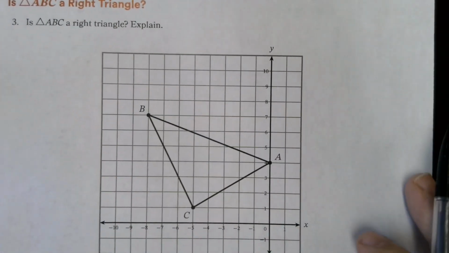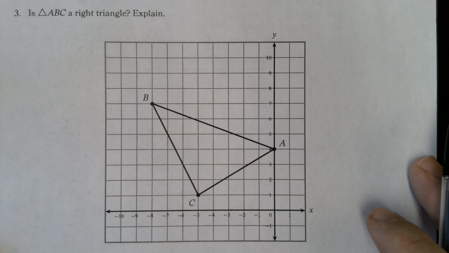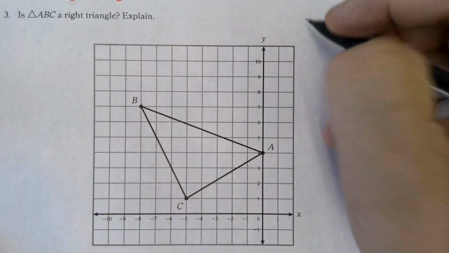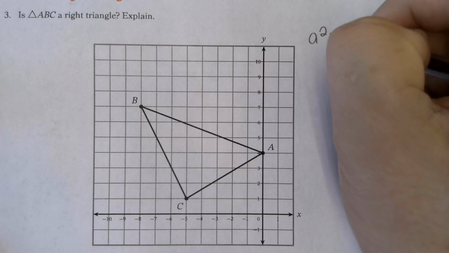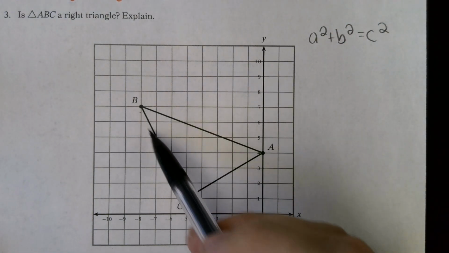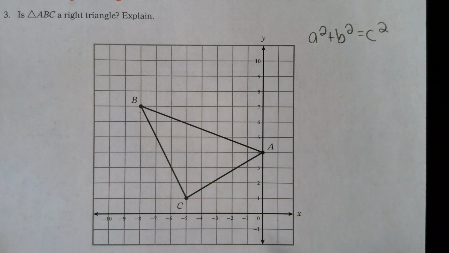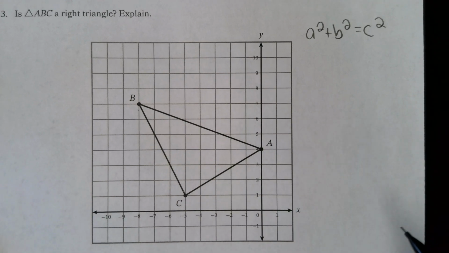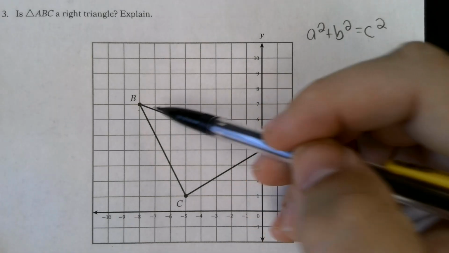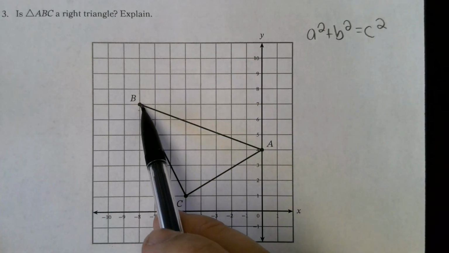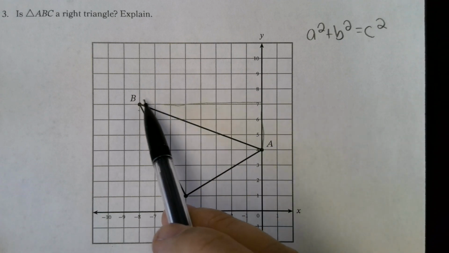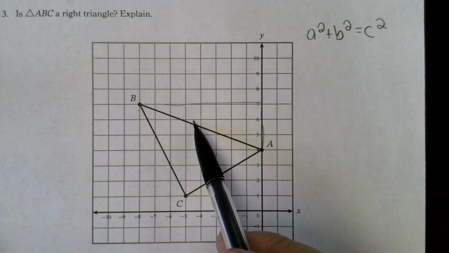All right. Question 3 is asking, is this a right triangle? Well, in order to see if it is a right triangle, we need to use the Pythagorean theorem to prove true or untrue. We need to know the measurements of each of these sides. Again, they don't tell us, and we have no vertical or horizontal lines, so we're going to have to create our own. Make your horizontal, make your vertical to find AB.